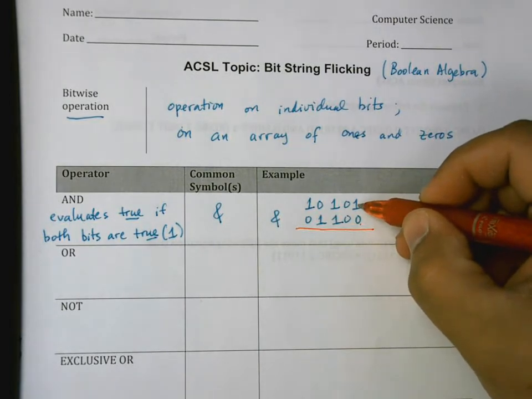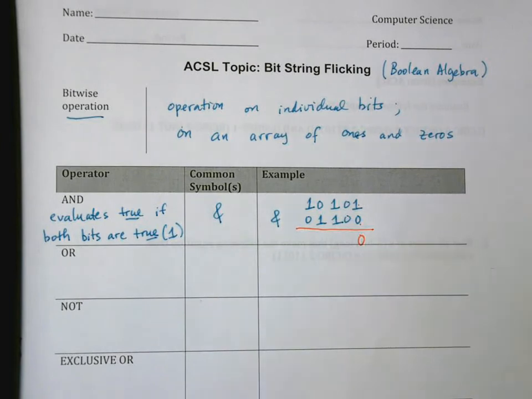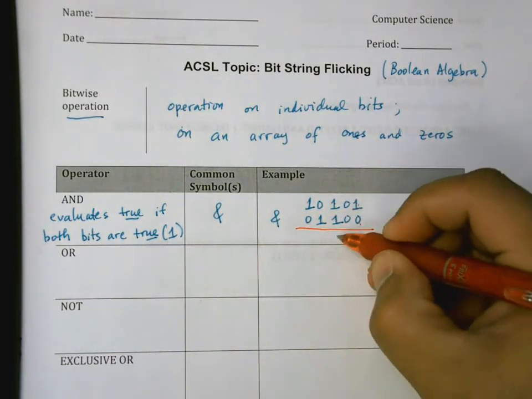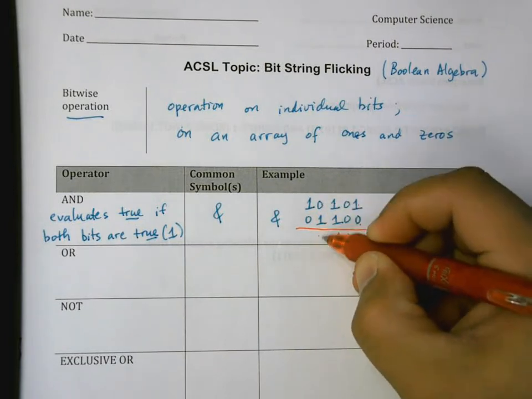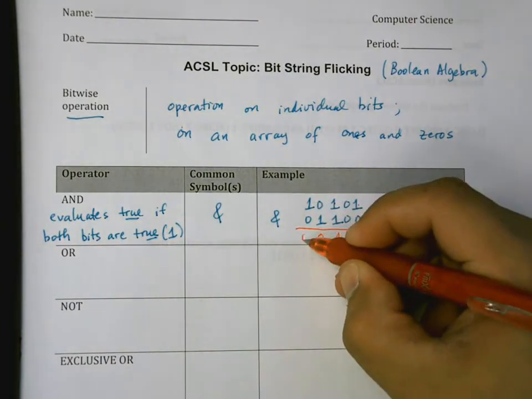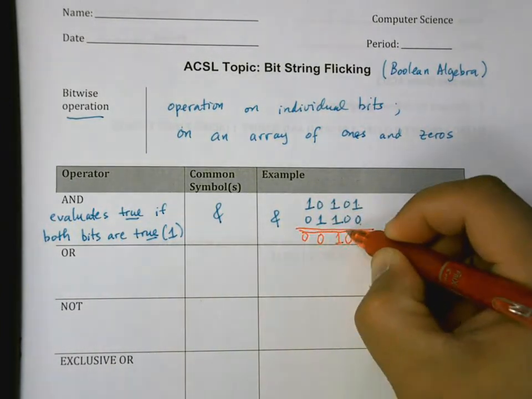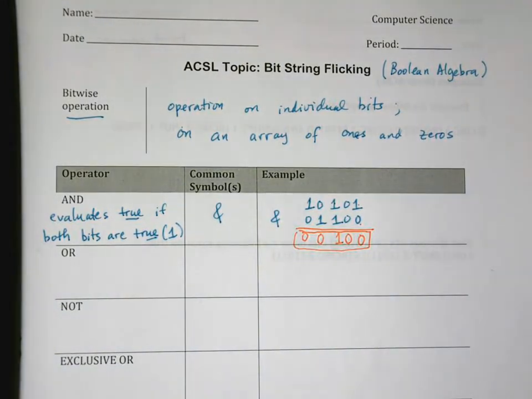So this is a 1, this is a 0, so when you perform the AND operation, it's a 0. These are both zeros, so that's a 0. Both of these are 1, so that's a 1. That's a 0 here, so when we perform the AND, it becomes a 0, and same thing here. So when we perform the AND operation on these two particular bit strings, this is what we get.